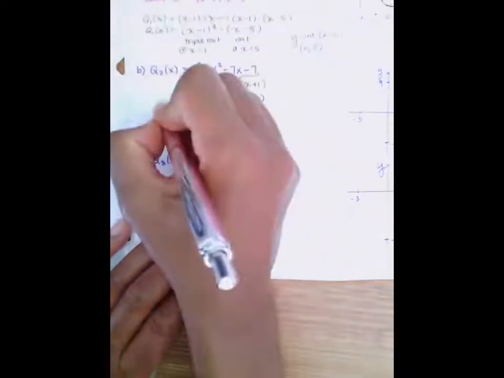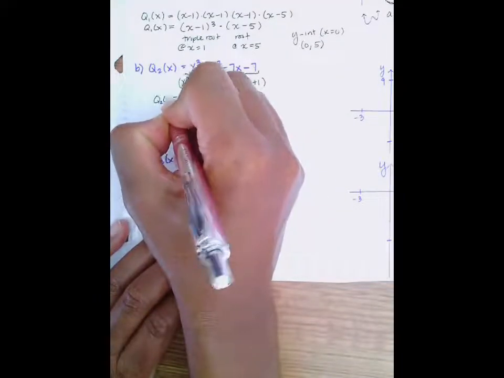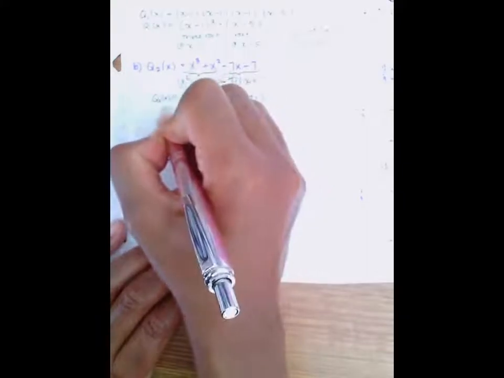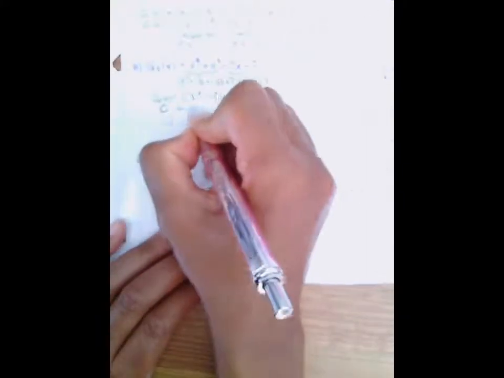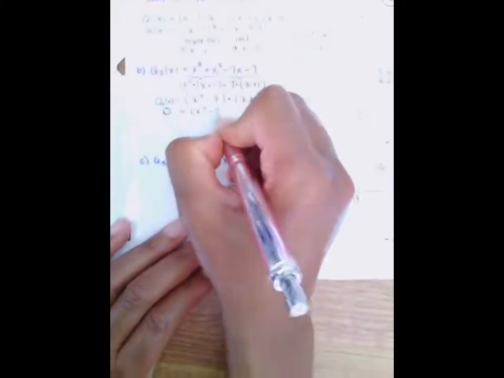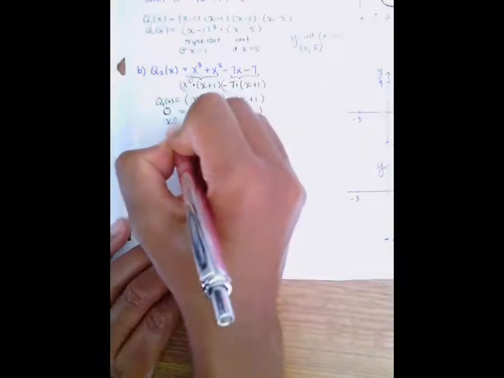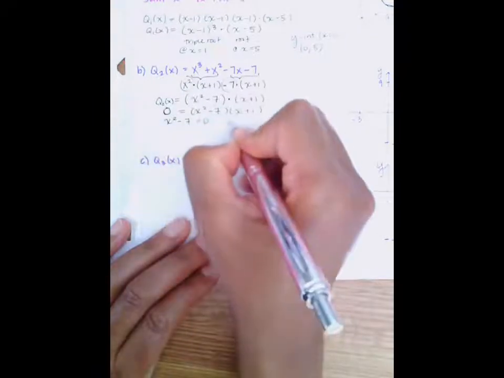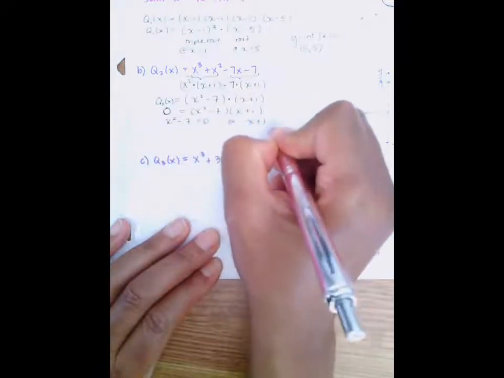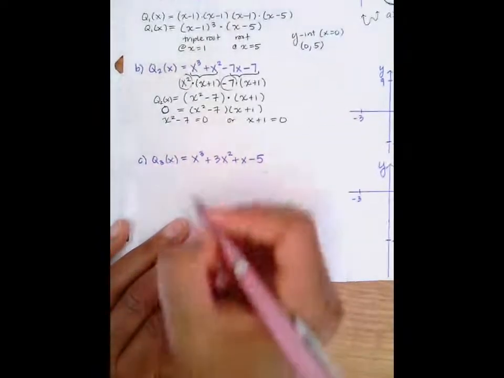So if this is again your Q sub 2 of x in factored form, and we are looking to find the roots, they are when the output is 0. So if you're using the concept of zero product property, it's either when x squared minus 7 equals 0 or x plus 1 equals 0. And so the value here was clearly -1. You could probably see that through inspection.